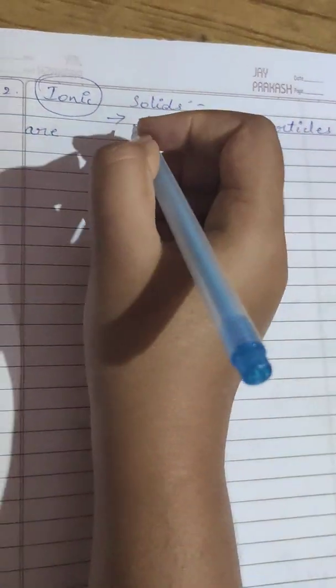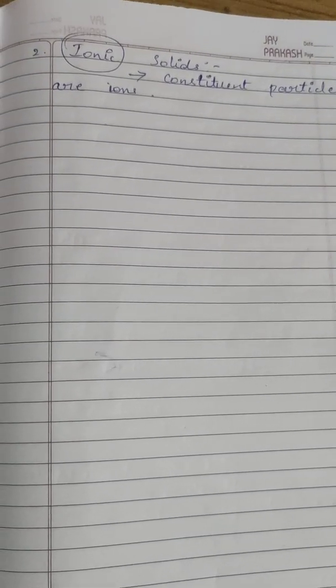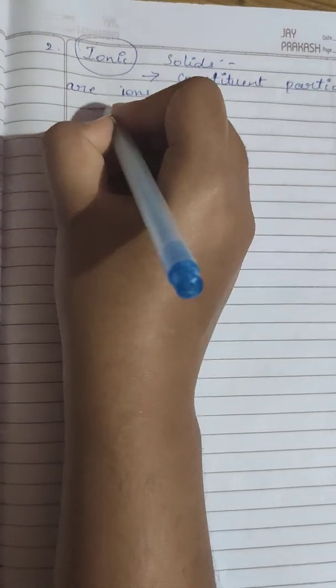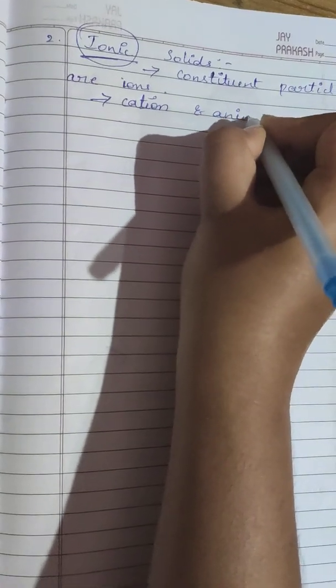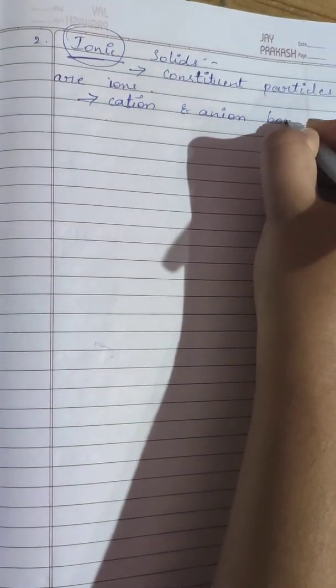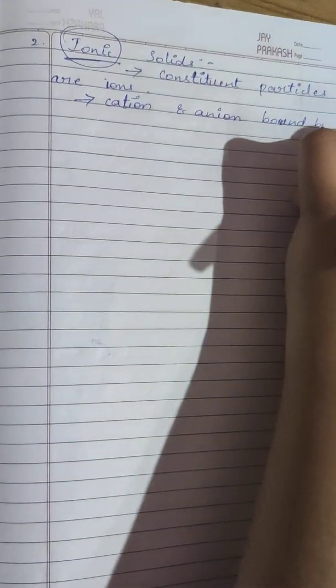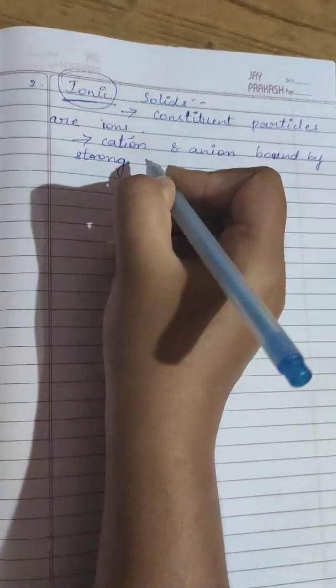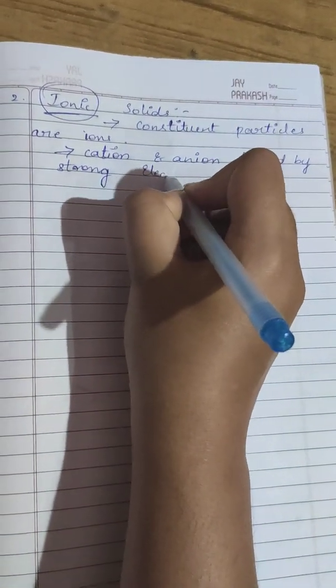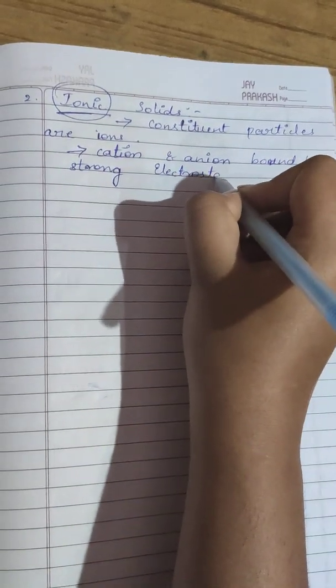They are formed by three-dimensional arrangements of cations and anions bound by strong electrostatic force.